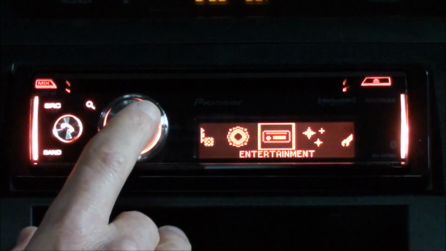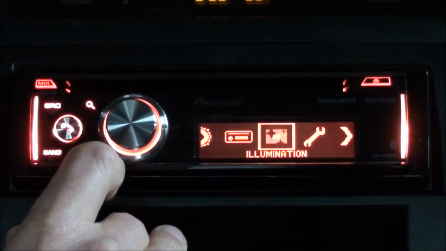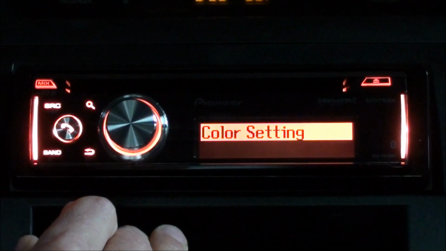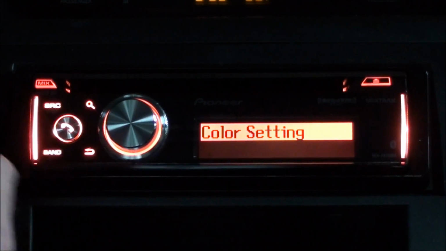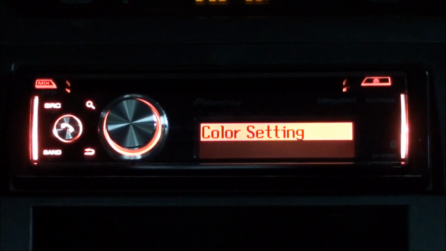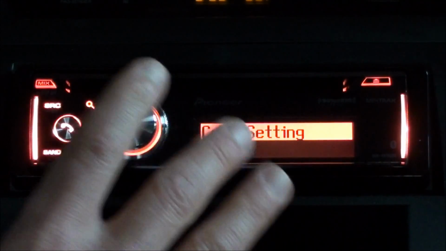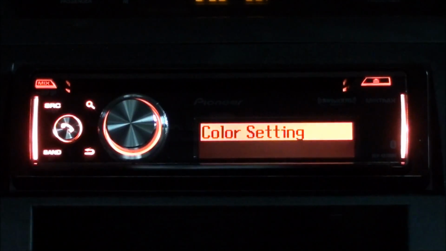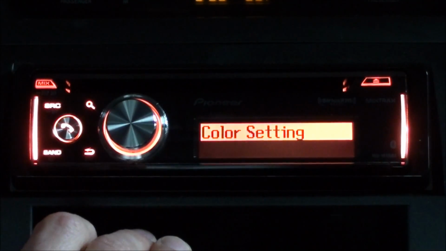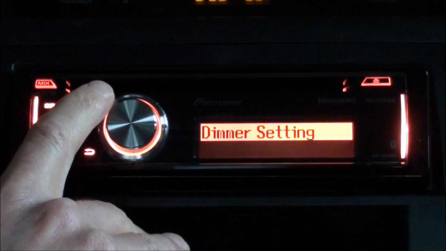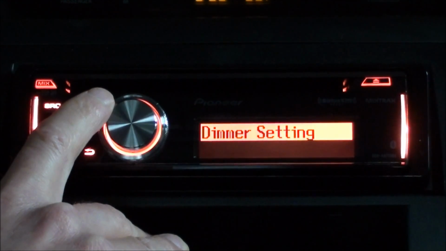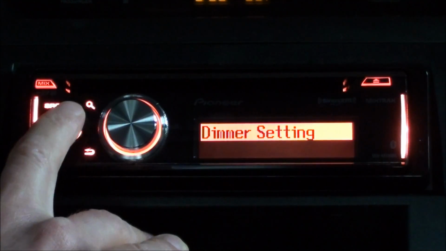And let's see if I go back in to illumination. One tip: if you are going to customize your color to different ones than the preset colors, it's a little tricky to get into the settings for it. You have to be on either buttons or display. You can't be on buttons and display for the settings, or else you will not see an option for custom. It's a little tricky.